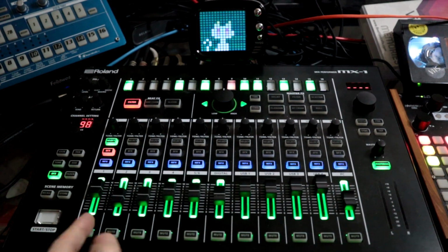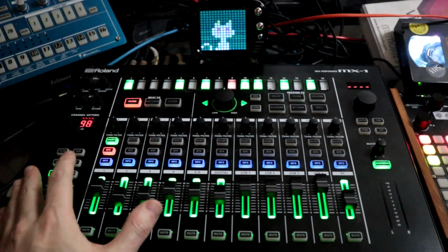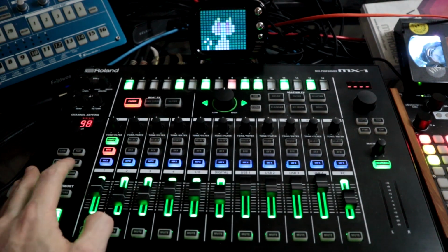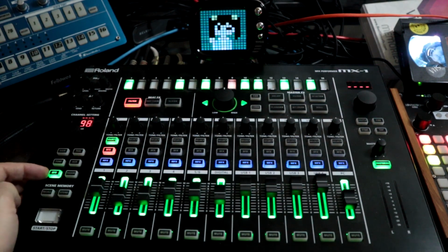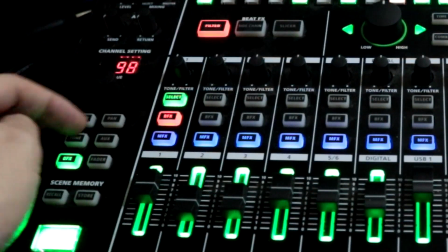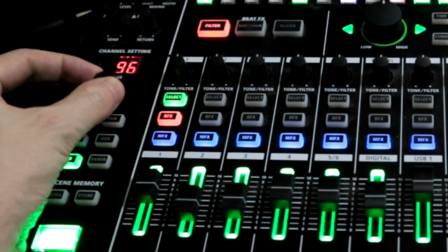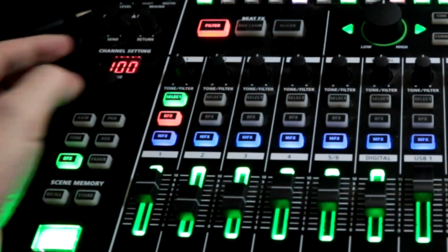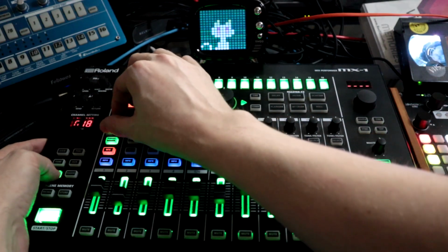I have a pattern going through my Novation Circuit into here, and it's controlled by the Deluge. When I press play here, we're going to have beat effects on. I want to show you what I just figured out. The depth of the beat effects, if you have BFX here, you can turn it up and down, or you can hold down BFX and then turn the knob.